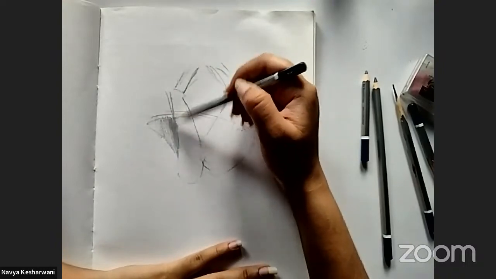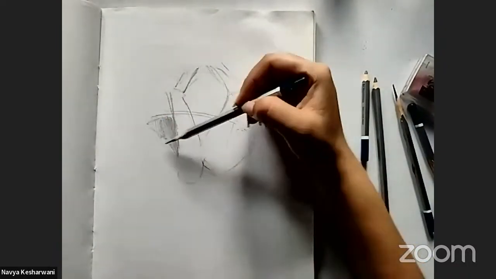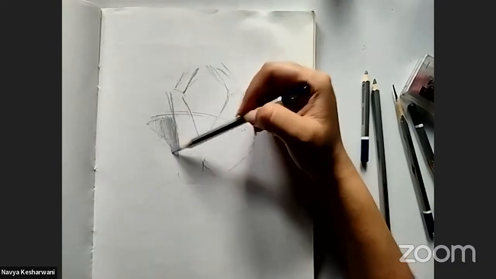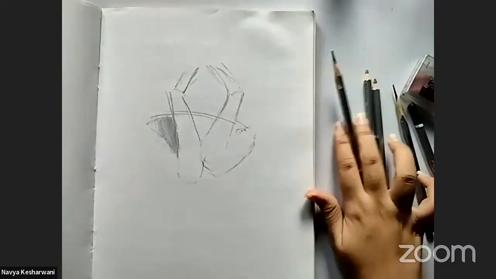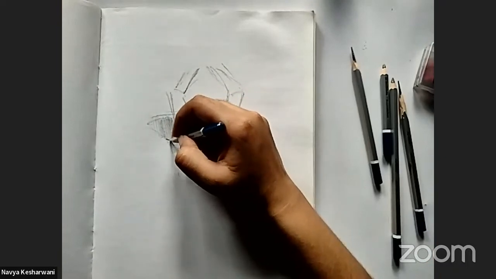Like this. It's very random. You need to keep your hand loose here. You don't need to show your perfect shades and grades here. It's not supposed to be perfect. It's supposed to be loose.